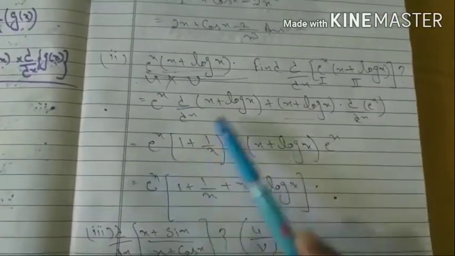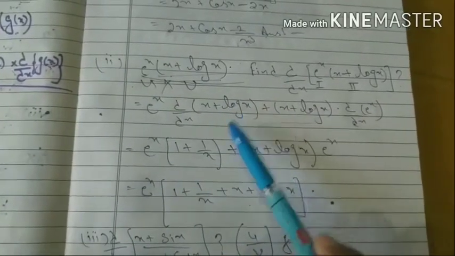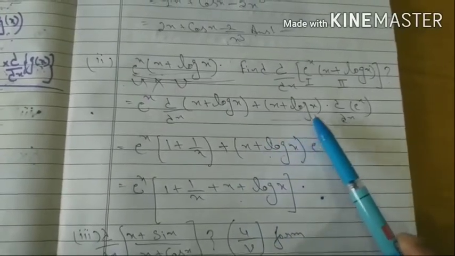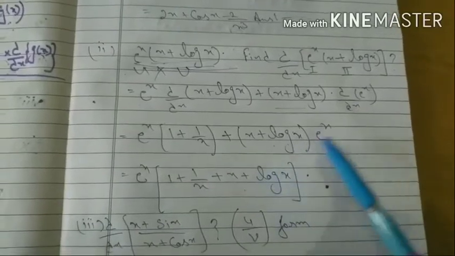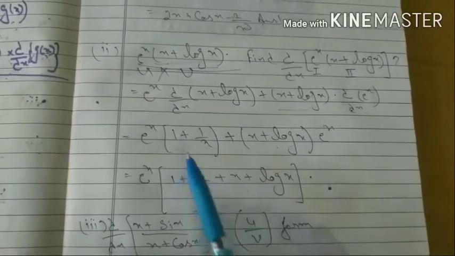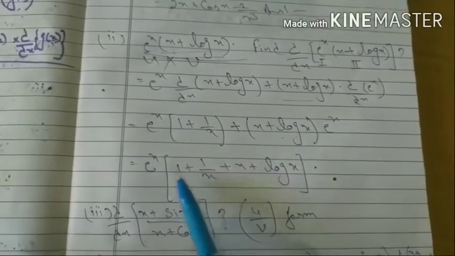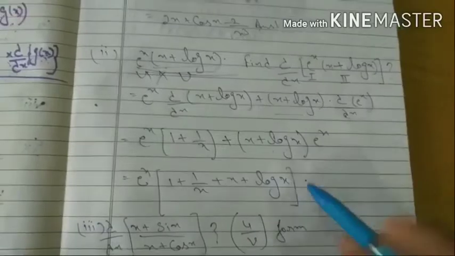e^x as it is, and the derivative of x will be 1, plus the derivative of log x will be 1 by x, plus (x plus log x) as it is, and the derivative of e^x will be equal to e^x. And we can take e^x common from the entire bracket, and the result will be e^x into (1 plus 1 by x plus x plus log x).